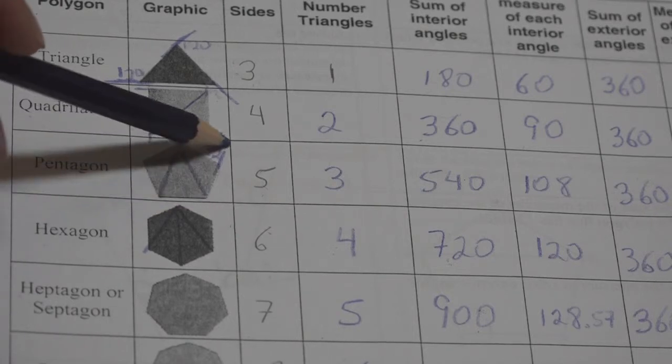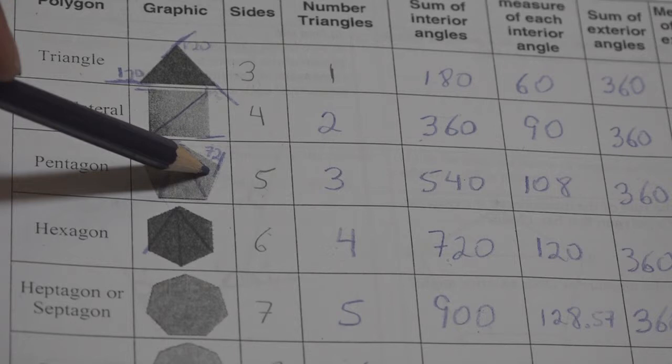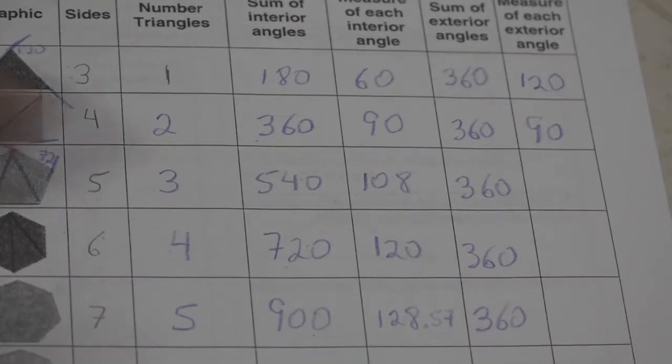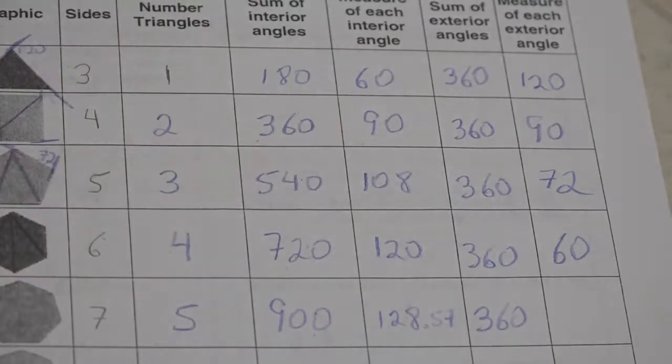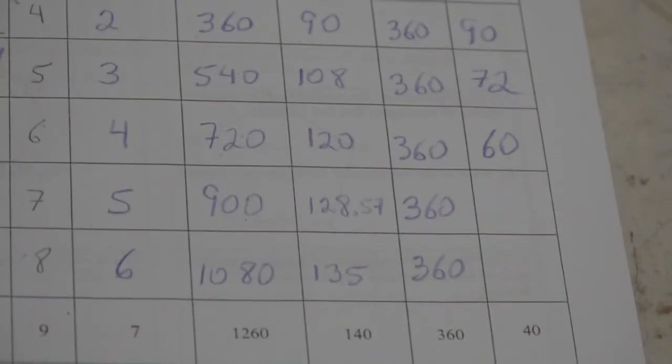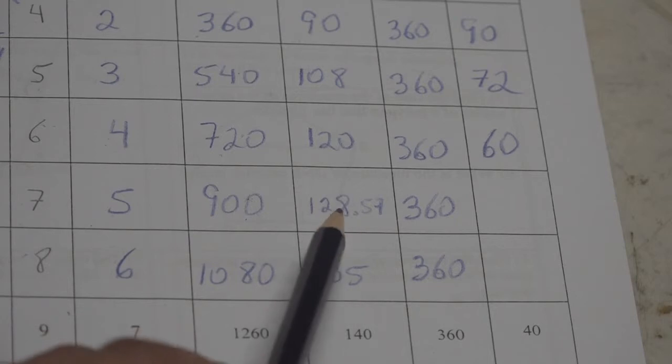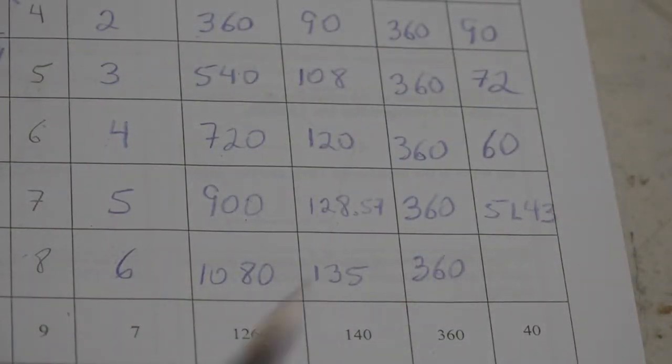But when I extend the side, I create a straight angle, which is 180. So if this is 108, then this has got to be 72. So therefore, I don't have to look at the shape anymore. I can just say, if this is 108, then this is going to be 72. If this is 120, this is going to be 60. Now, guess what? The next one is 128.57. So I could still figure out the other one. What is the supplement of this? The supplement means they add up to 180. So it's 51.43.